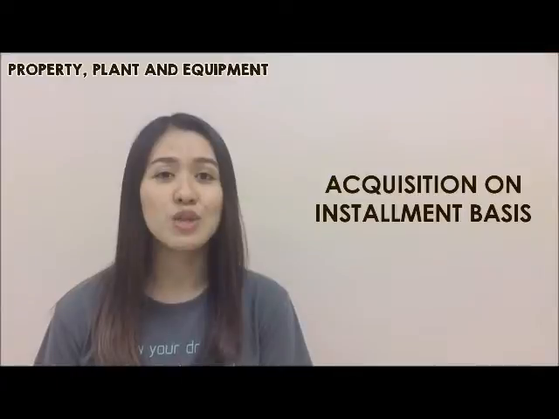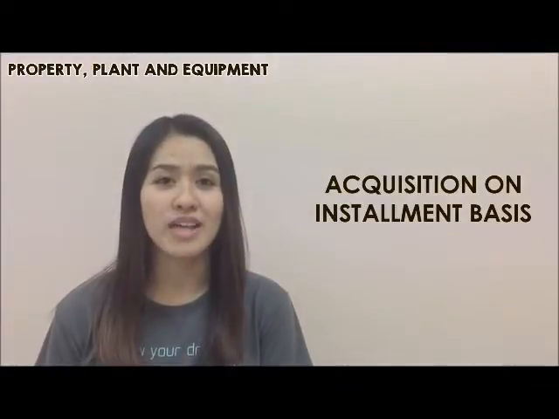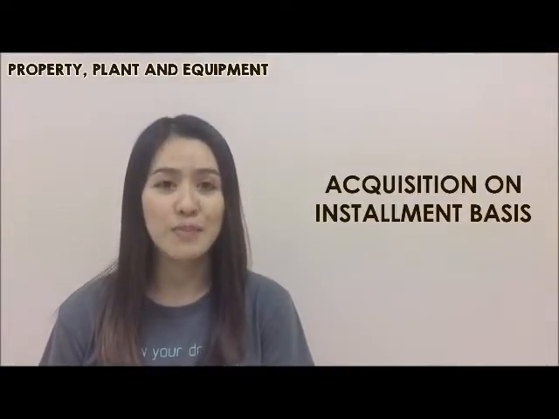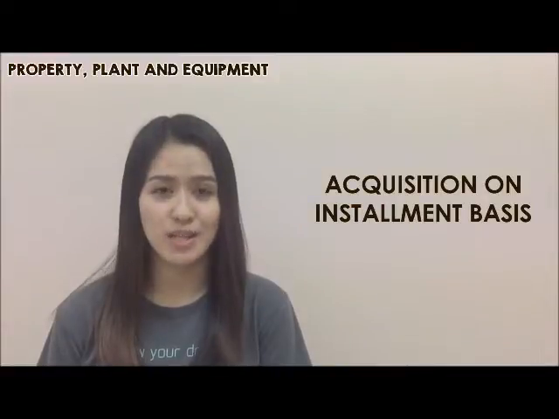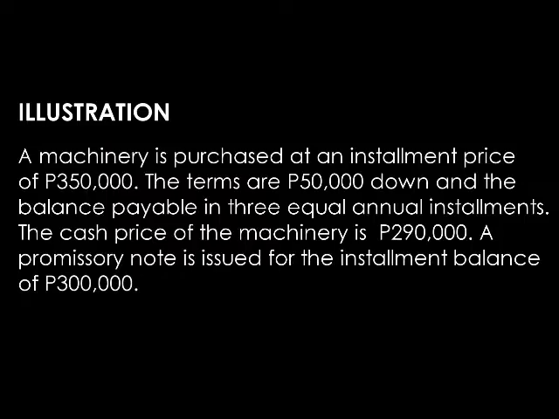The excess of the installment price over the cash price is treated as an interest expense to be amortized over the credit term. For example, a machinery is purchased at an installment price of 350,000 pesos. The terms are 50,000 down and the balance payable in 3 equal annual installments. The cash price of the machinery is 290,000 pesos. A promissory note is issued for the installment balance of 300,000 pesos.